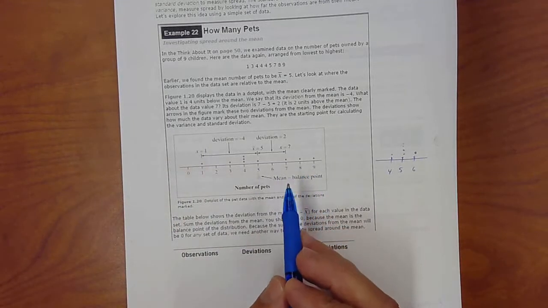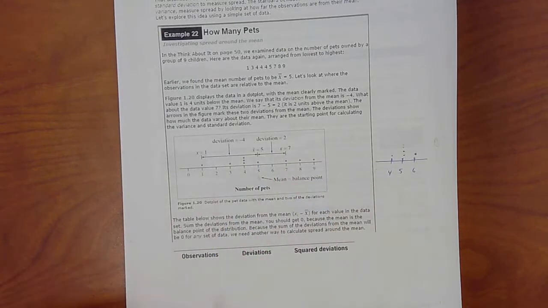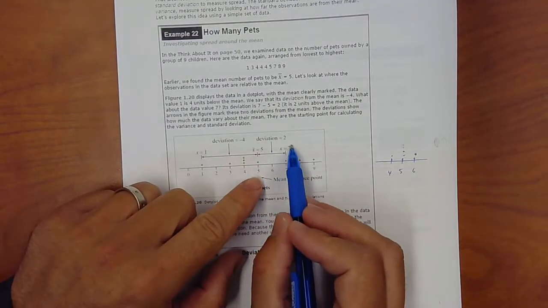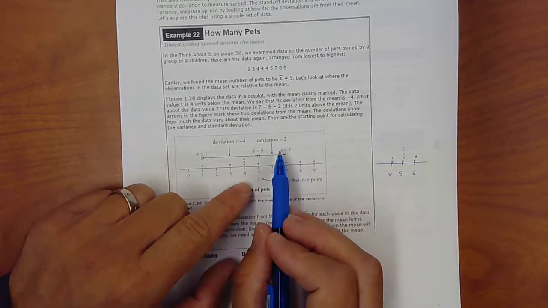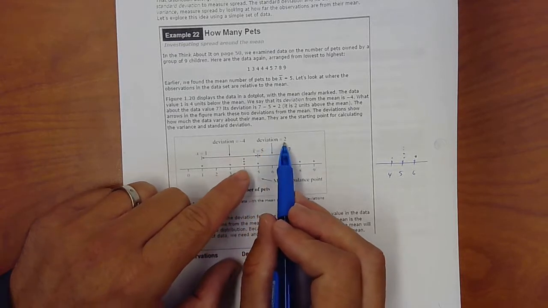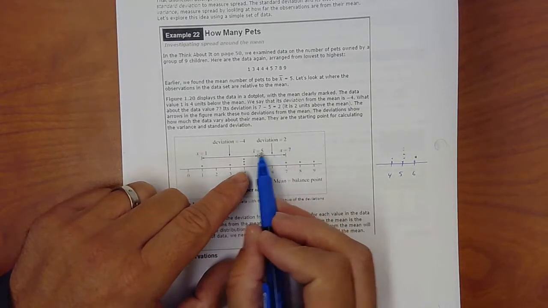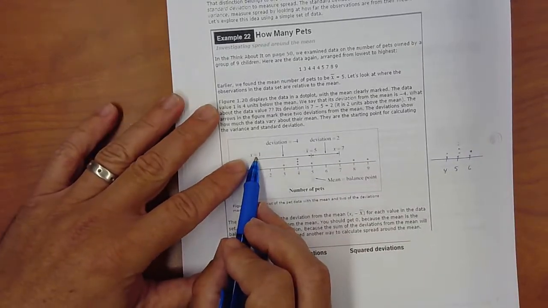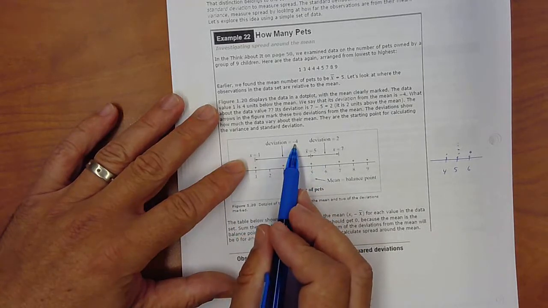And here's why it's called standard deviation. Deviation is just kind of another word for difference. Okay, this student that responded with 7 pets has a deviation of positive 2 because it deviates by 2 from the mean of 5, okay, or distance, right? This student right here who responded 1 is 4 units away from the 5, right? So we call that a deviation of negative 4.